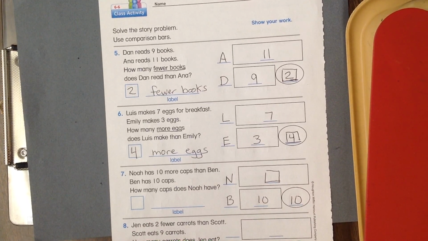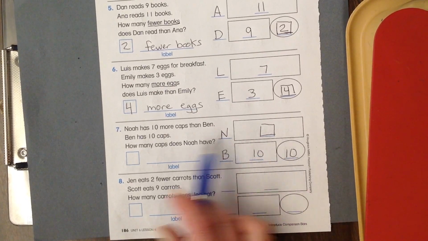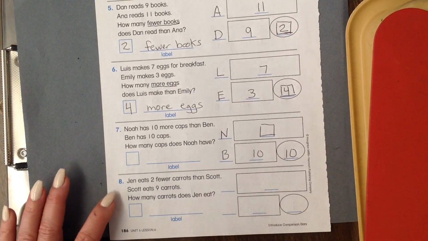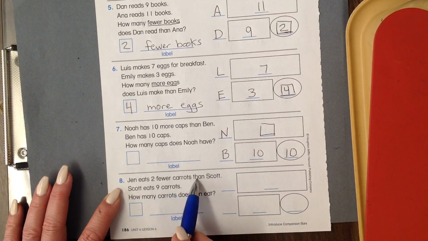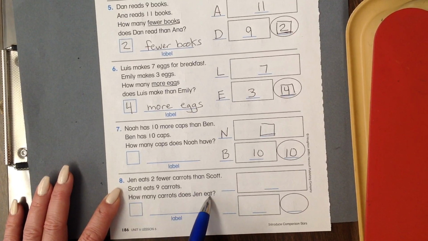Okay, so what I want you to do is finish this problem on your own. I'm going to read this next one with you and set it up as well, and then I'm going to have you solve that on your own as well. All right, this one says Jen eats 2 fewer carrots than Scott. Scott eats 9 carrots. How many carrots does Jen eat?